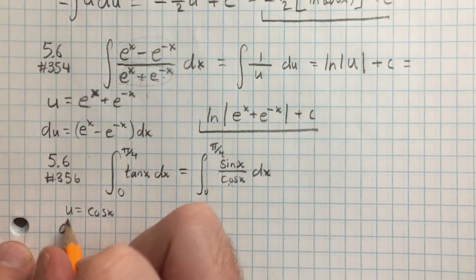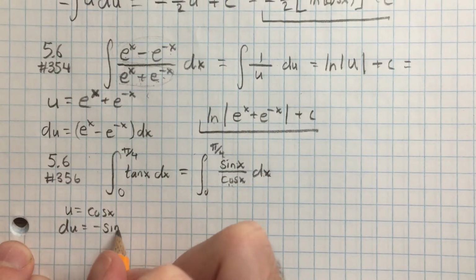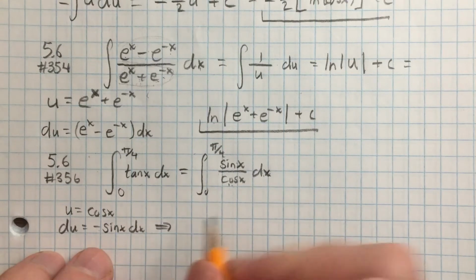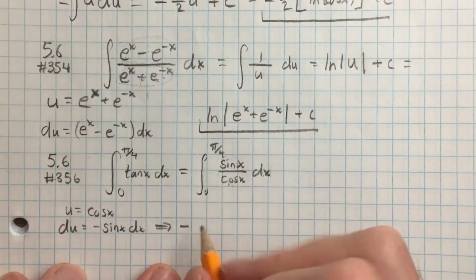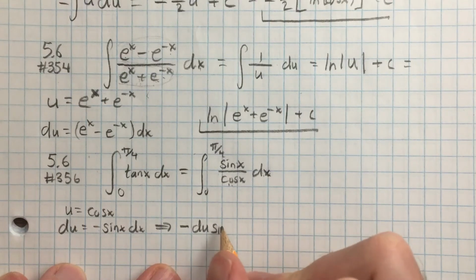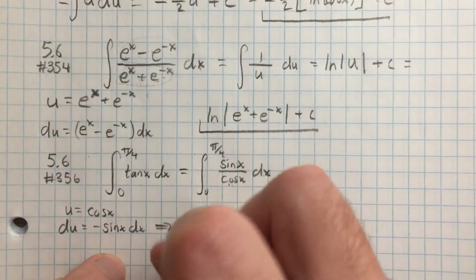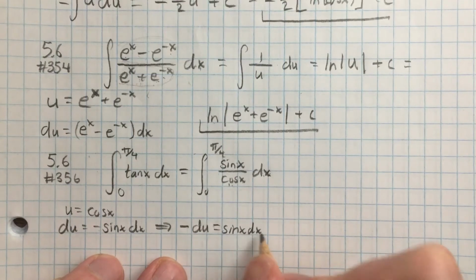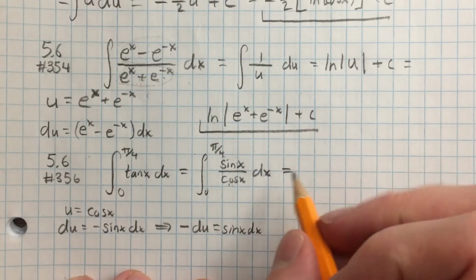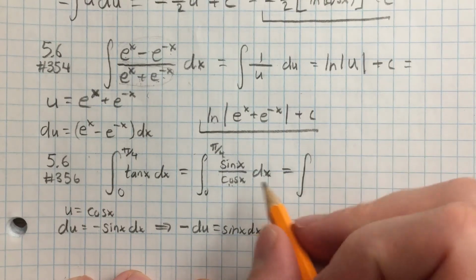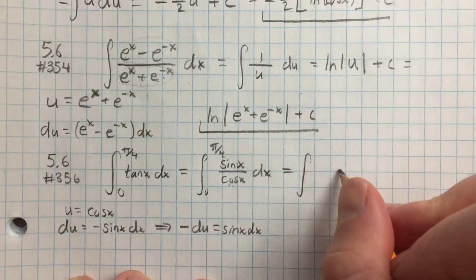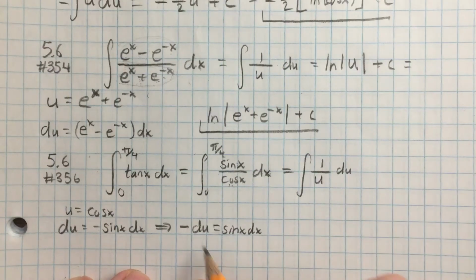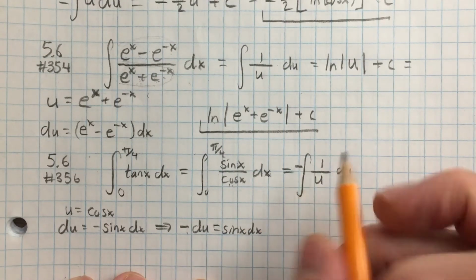That way when I take the derivative, I get negative sine x dx, and I'll just adjust this negative to the other side as always when I don't have it here. So negative du is equal to sine x dx. All right, so now we can replace the functions here. Sine x dx is du, and we've got 1 over u, but I need to compensate with this negative here, so I'll just put it on the outside.